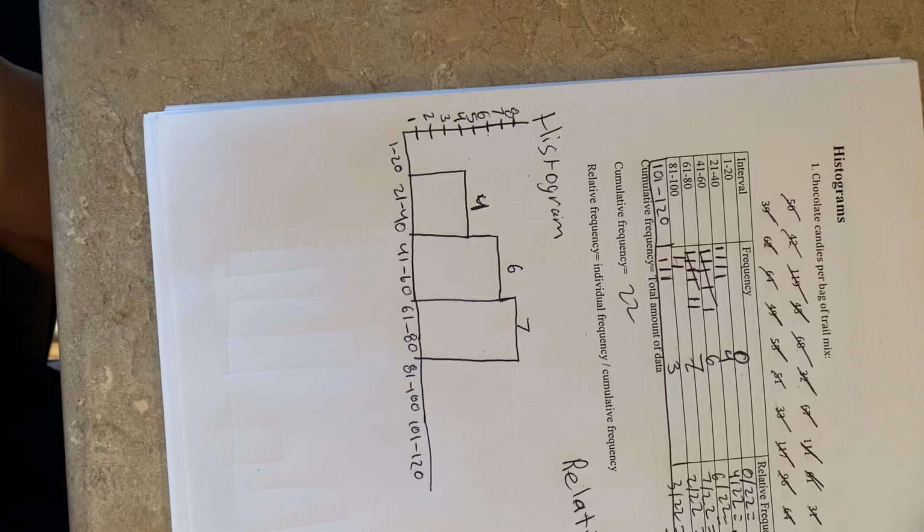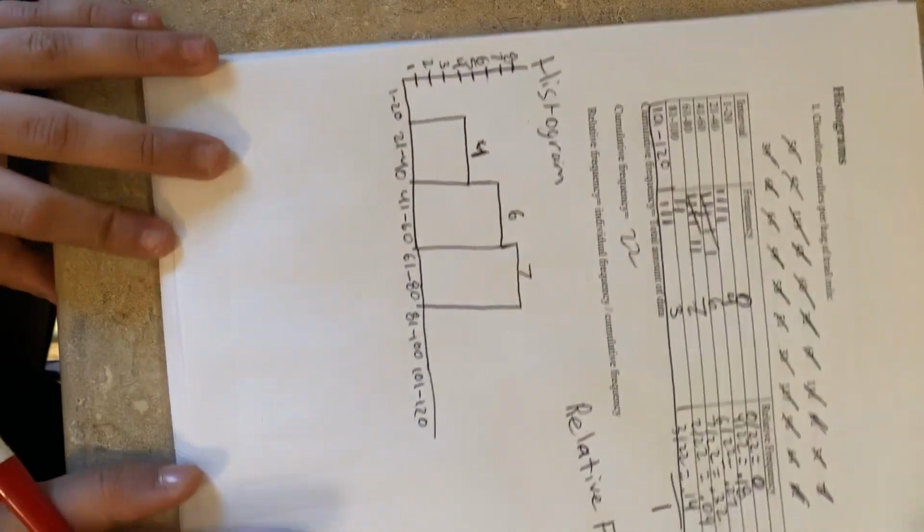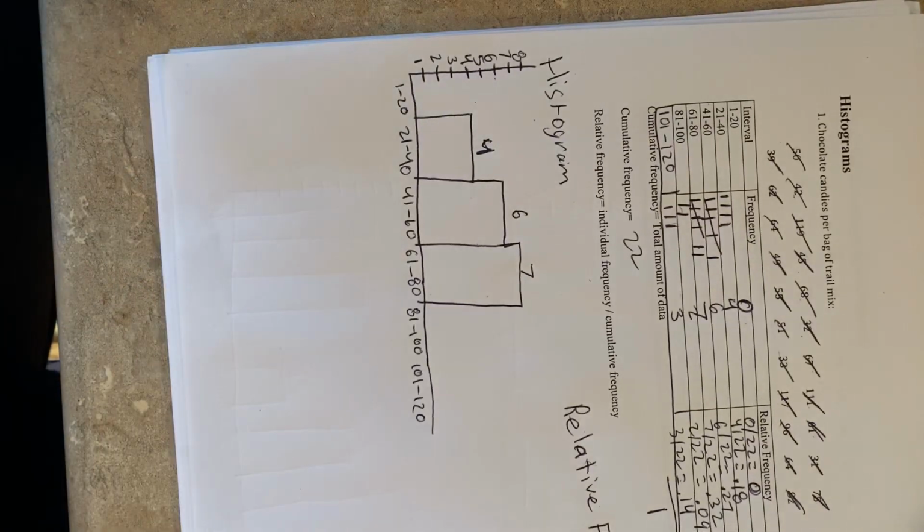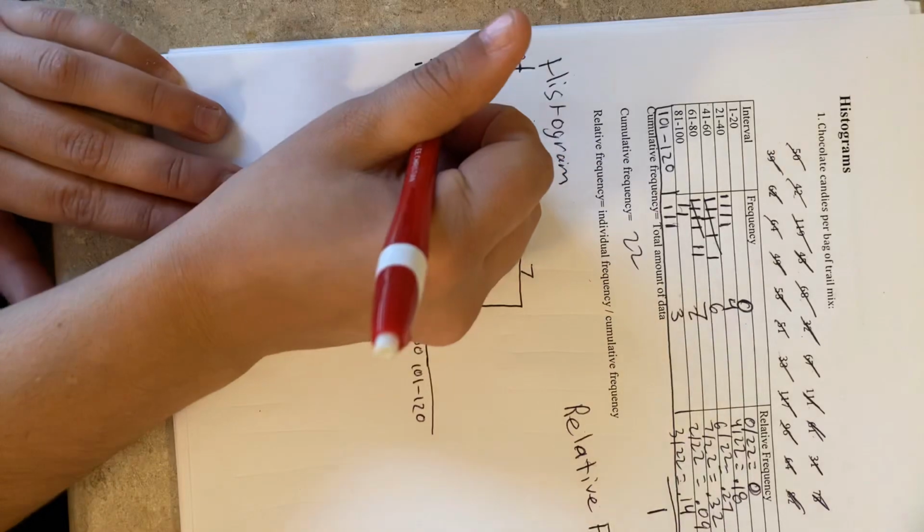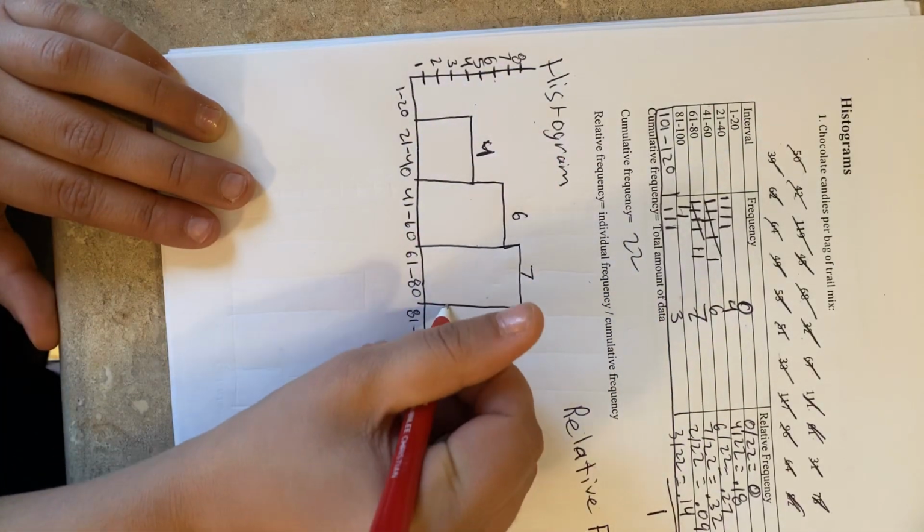Now, I know some of y'all like to get sloppy when y'all do stuff like this. So make sure you know that if your histogram bars are not connected, it's not right. I'm assuming you don't know what a histogram is if they're not connected, because histograms have those bars connected to each other. Okay. With 81 to 100, there was only 2. So we're at 2 here.